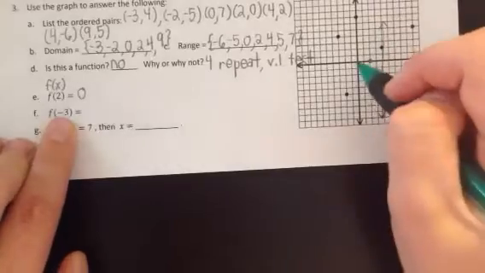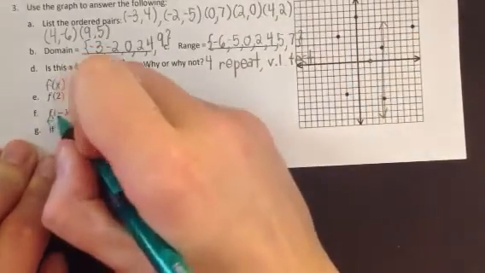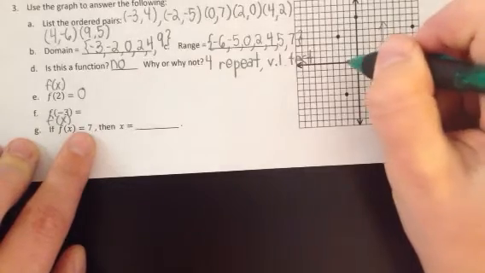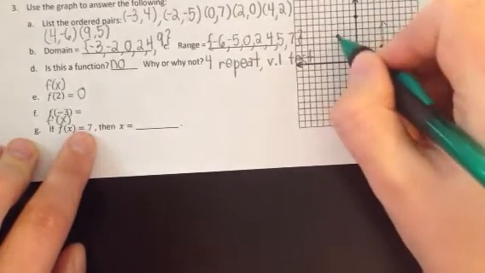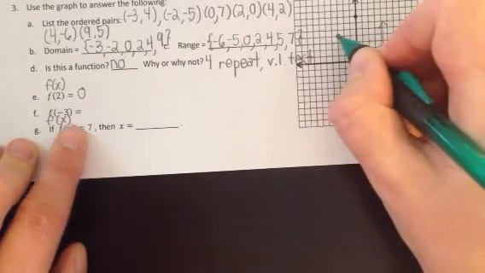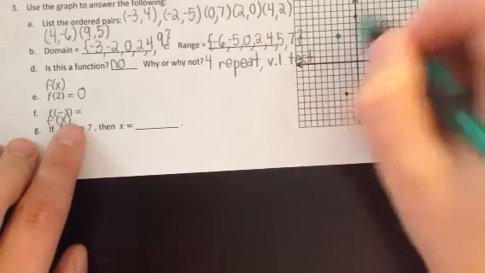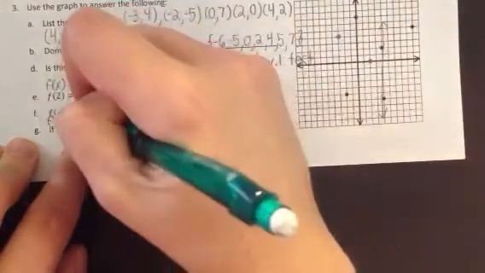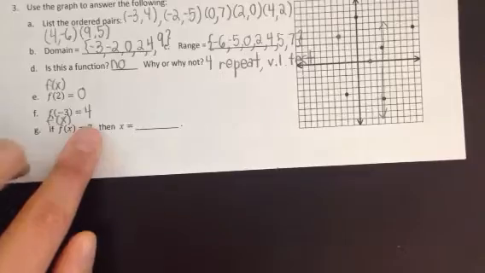F of -3, that means has an x value of -3. So let's come over here, -1, -2, -3. This point is the only point with an x value of -3, and its y value is 1, 2, 3, 4. So f of -3 is 4.